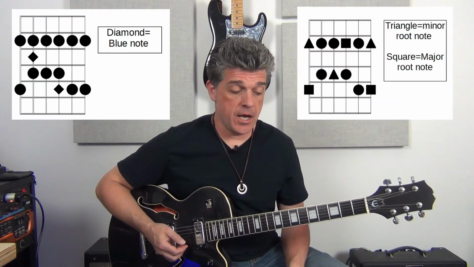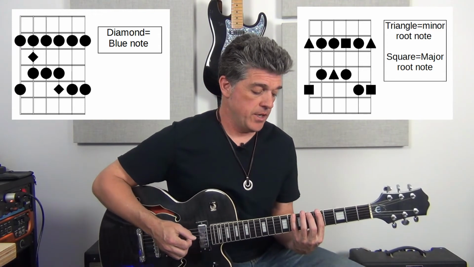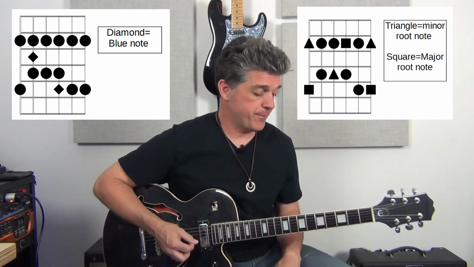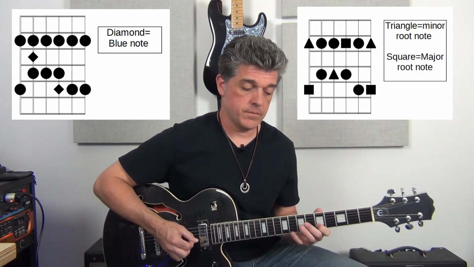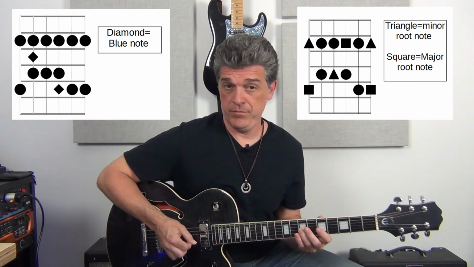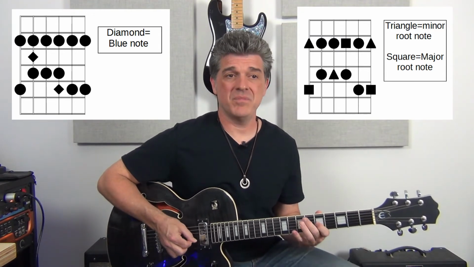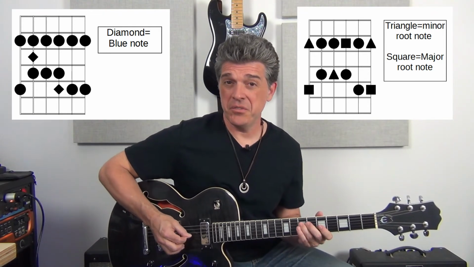So here it is in a blues scale. Here we talk about A minor on the 5th fret, and I'm going to add the blue note. Here we go. There it is there. You can bend to it.